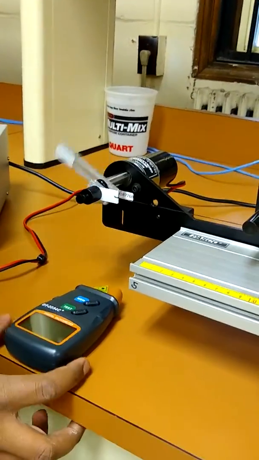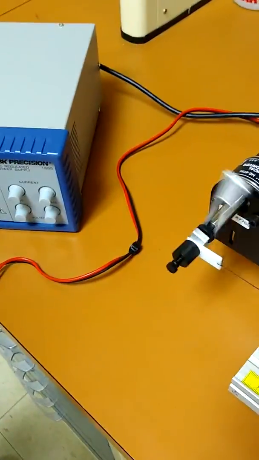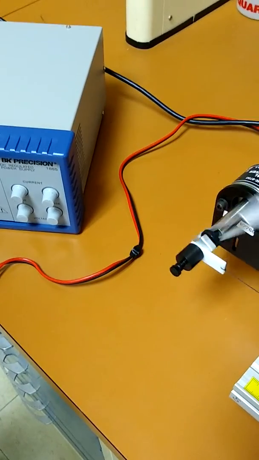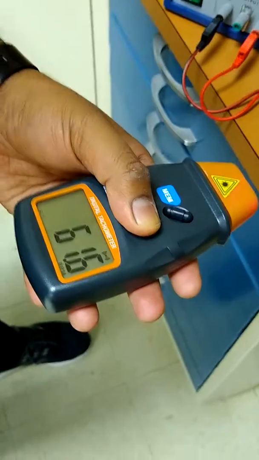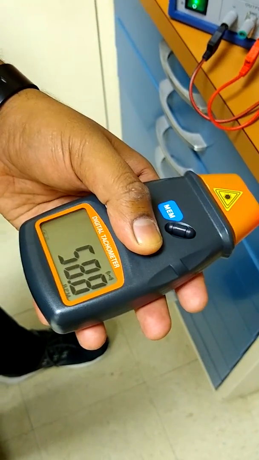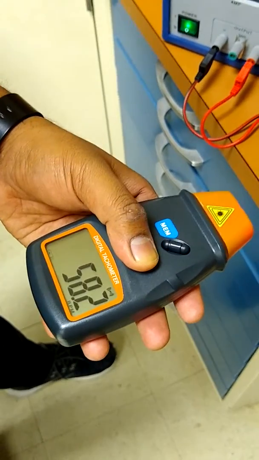So to determine the frequency that you're oscillating it at, you'll use the digital tachometer. You'll push the test button, aiming the laser at the white piece of tape, trying to keep your hand as steady as possible so that it doesn't fluctuate too much. You can observe in this case that it's at approximately 58.2 RPM.